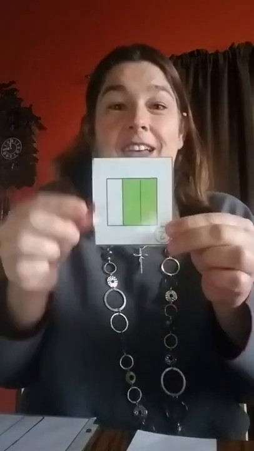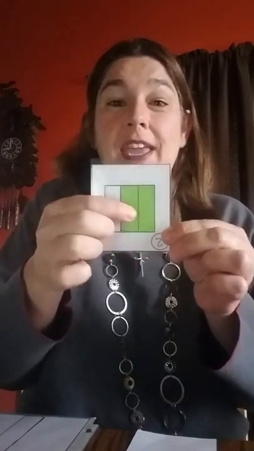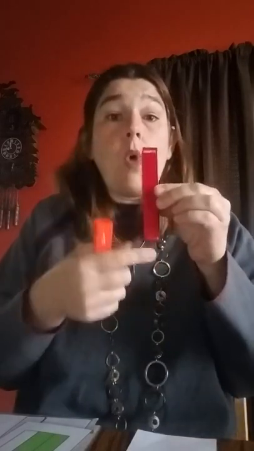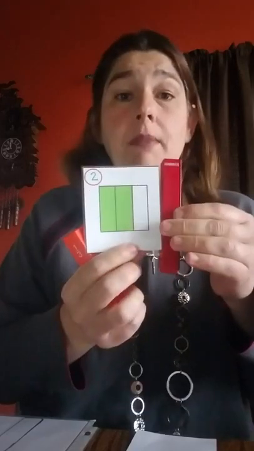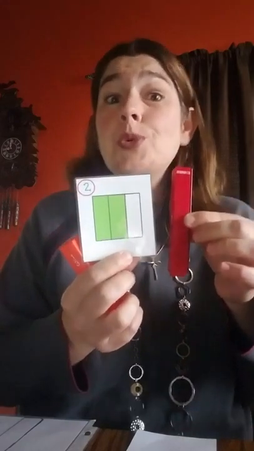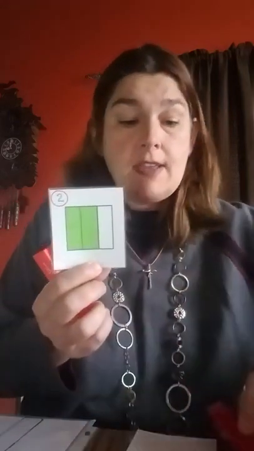All right, now I'm going to keep that card in my pile since I got it. Now, the next card that I draw, as you see, there are 3 rectangles. 1, 2, 3. So I get the tower that has 3 parts that I can take off. I get my tower block, the 1 hole. I look back at my card. There's 1 rectangle that's not colored in. There's 2 rectangles that are colored in.